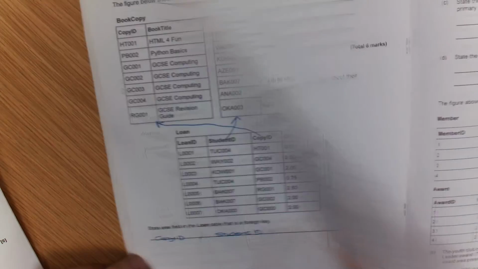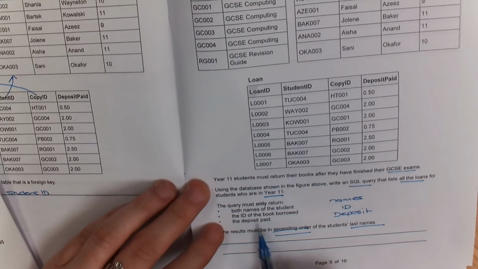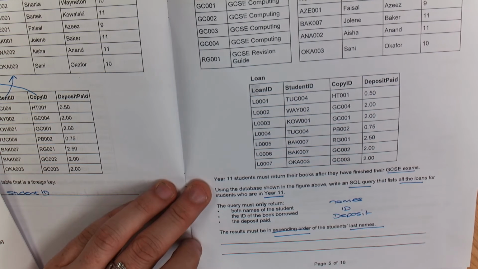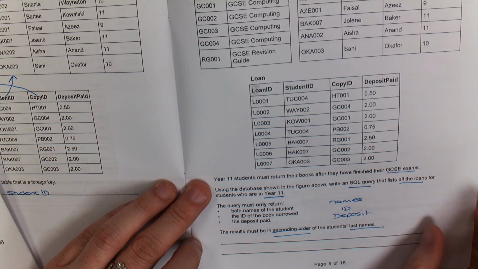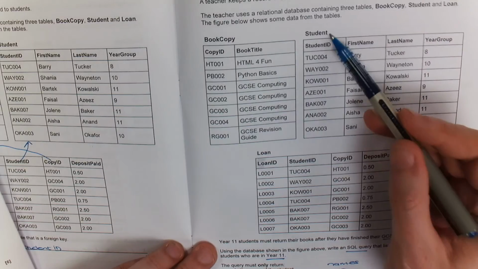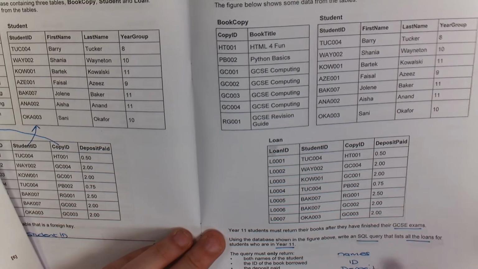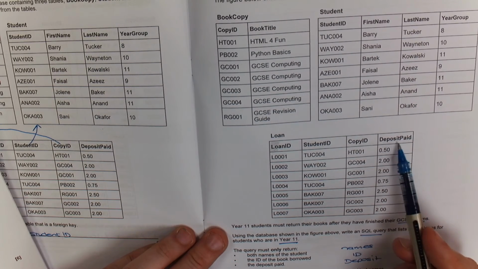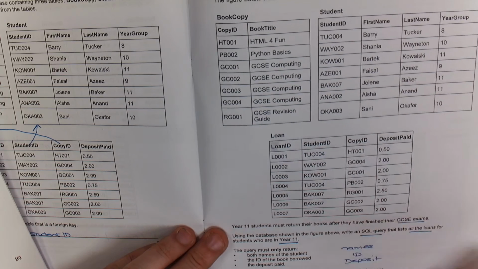So if you look here, what you're going to look at closely is that I need their first names. I can't see that in the loan table. So what I'm going to do is get their information from the student table, but then the other information is coming from loan.